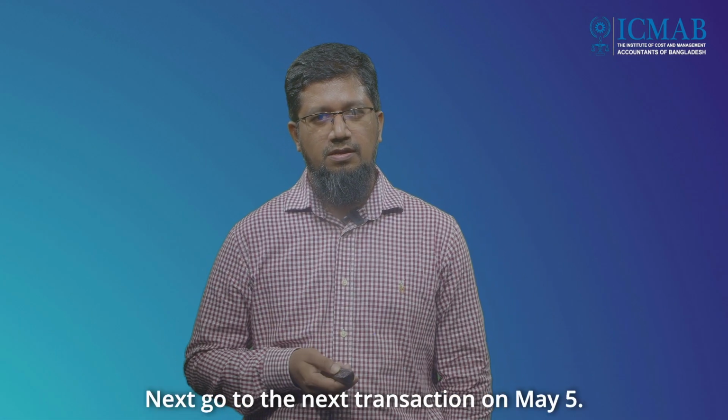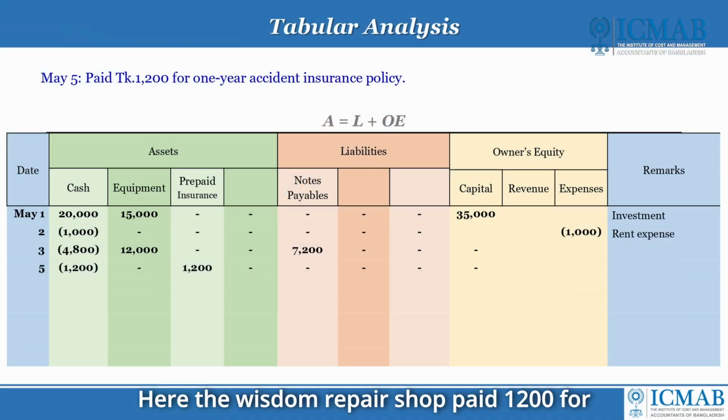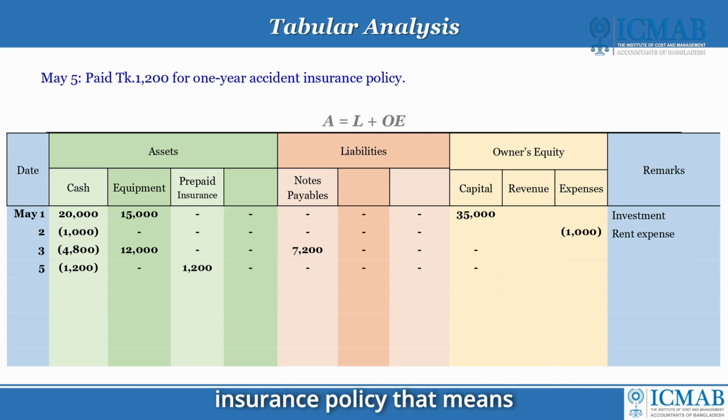Next, go to the next transaction on May 5. Here the Islam repair shop paid 1,200 for a 1 year accident insurance policy. That means you have given 1,200 Taka as advance for getting the insurance policy. So you have to deduct 1,200 Taka from your cash balance and you have to show this advance amount as an asset. So you have to include a new column as prepaid insurance or prepaid expense, and you have to put 1,200 Taka under the prepaid insurance and deduct 1,200 Taka from the cash balance.